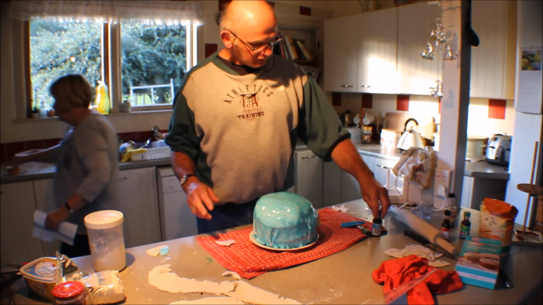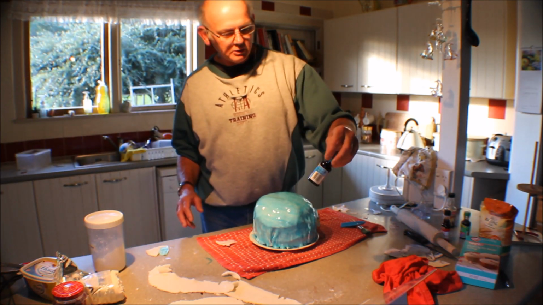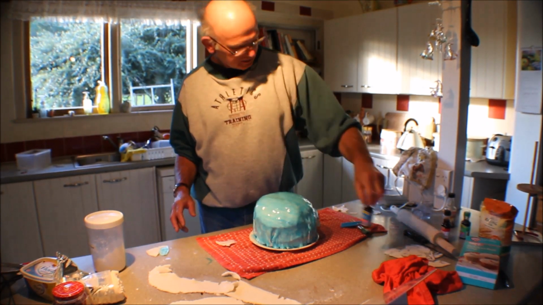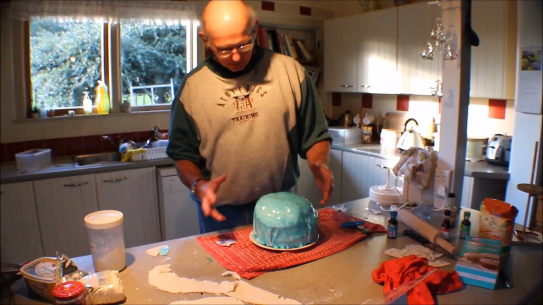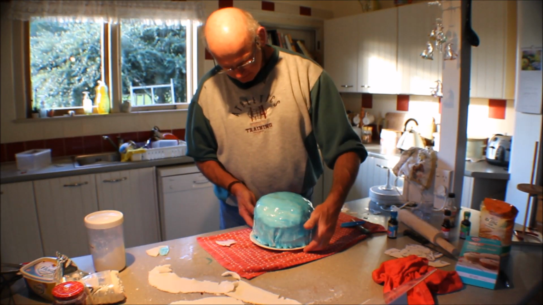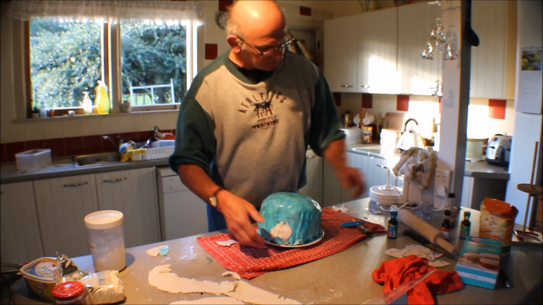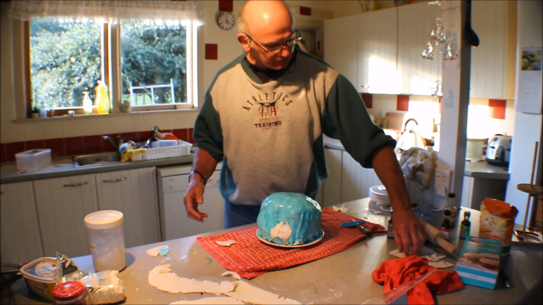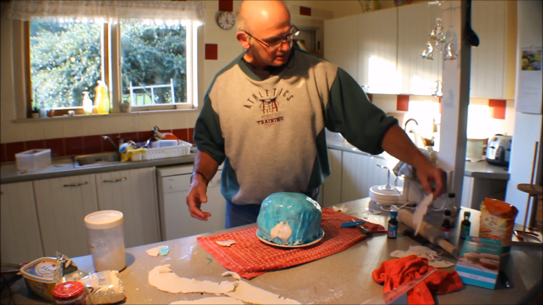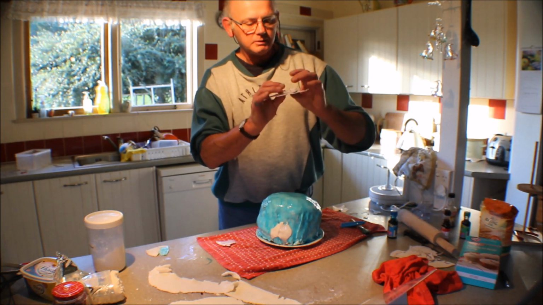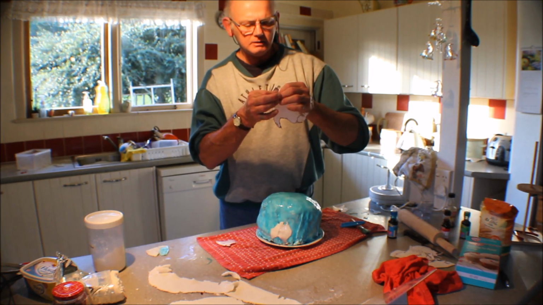And I've used watered down blue food colouring to paint the ocean, and using stencils. Stencils are sort of cutouts. I'm sure you've probably learnt a little bit about those in art.